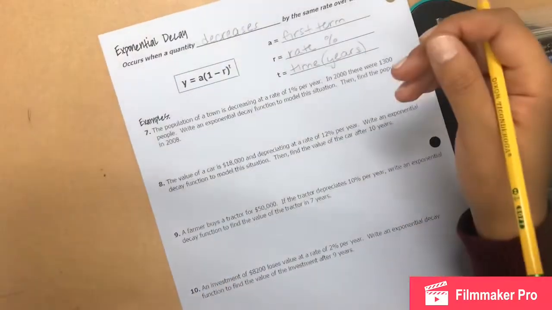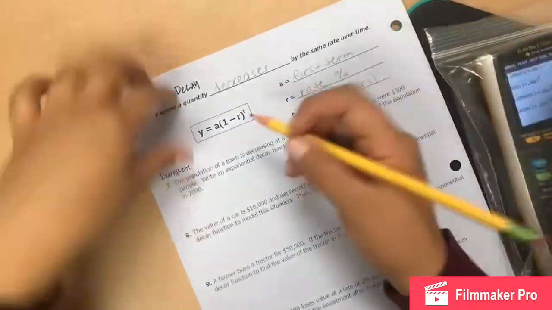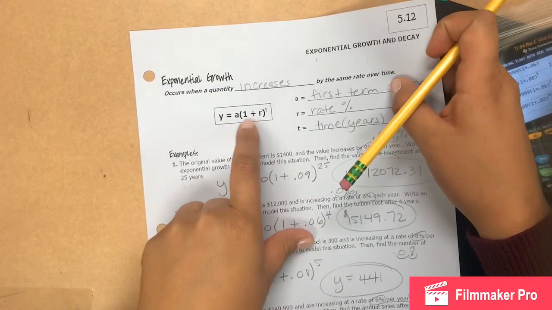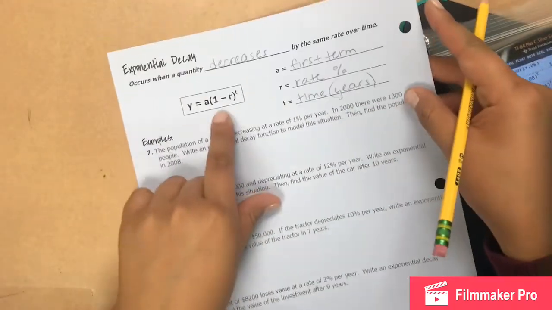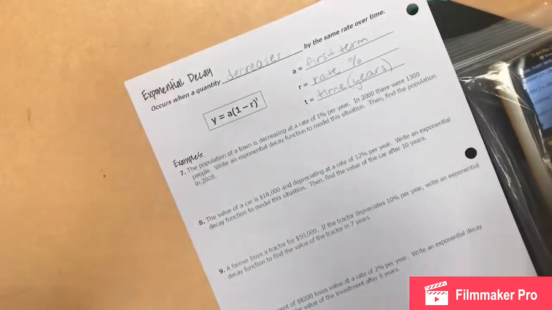Okay, so what's nice about growth and decay is there's really not much of a difference besides the formula. And the only difference in the formula is whenever I have growth, we're going to add 1 plus the ratio, or the rate, I apologize. And when it's decay, I'm going to subtract 1 minus the ratio, okay? So let's just dive right in.